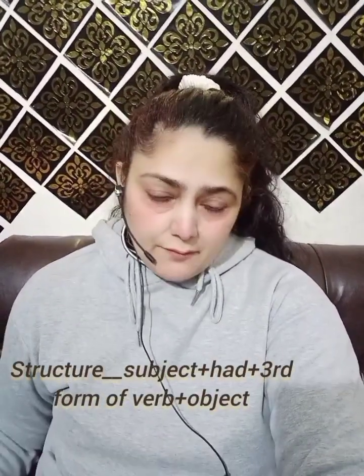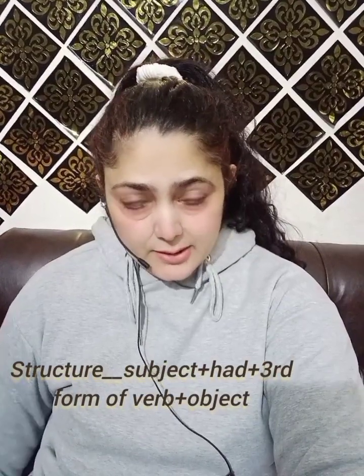Let's see what would be the structure of past perfect tense. First of all, subject is added, then use of had, third form of verb and then object is added. First subject, then had, then third form of verb, and at the end of the sentence there would be object.